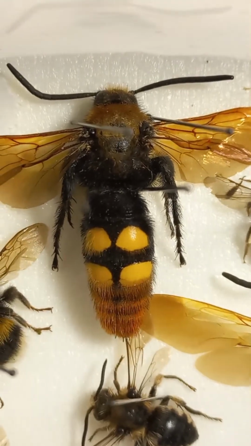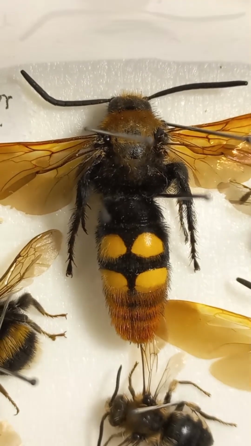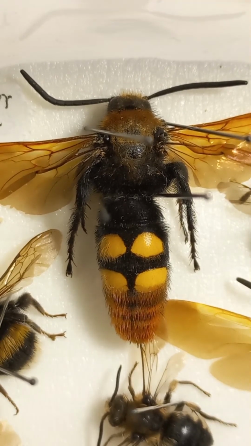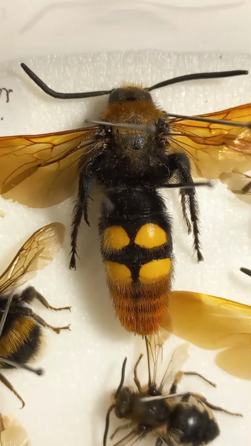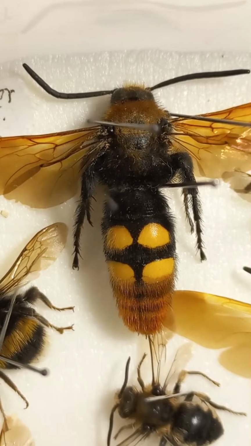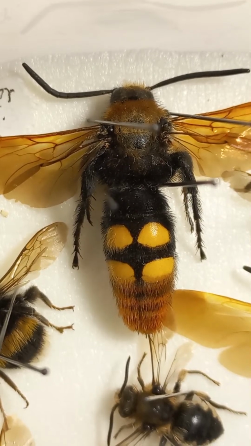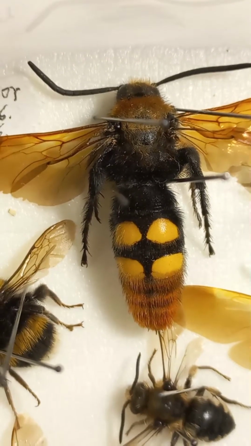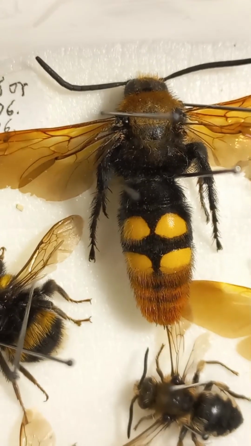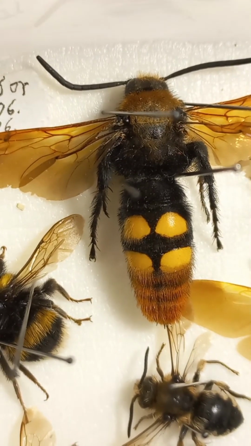They look like a European hornet, so many people miss them, thinking that this is a hornet and dangerous. But they are not dangerous at all. Even queens are not dangerous, but the males are completely harmless because they do not sting.